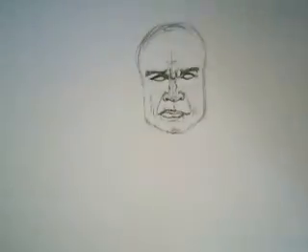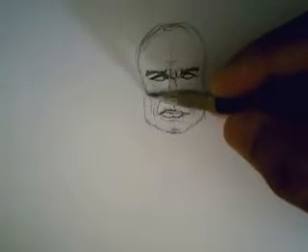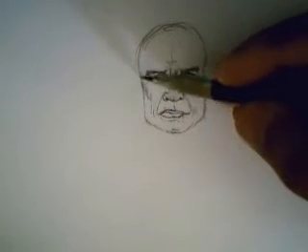Okay, so here we can now erase some of this stuff over here, these lines, and just develop this area a little further. He's got a strong cheekbone over here.